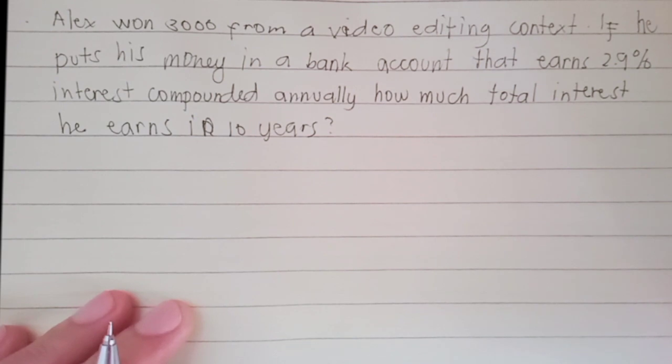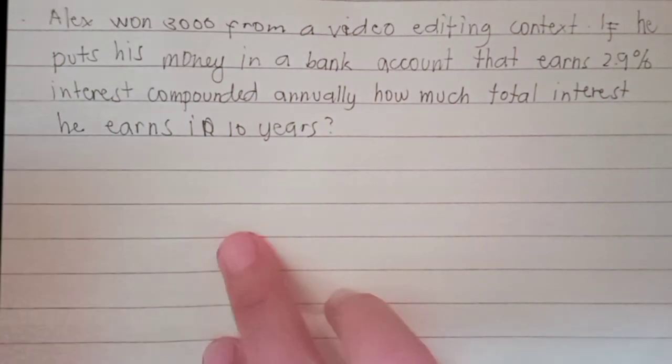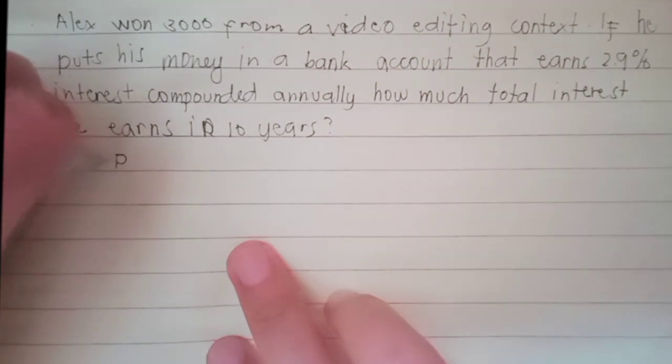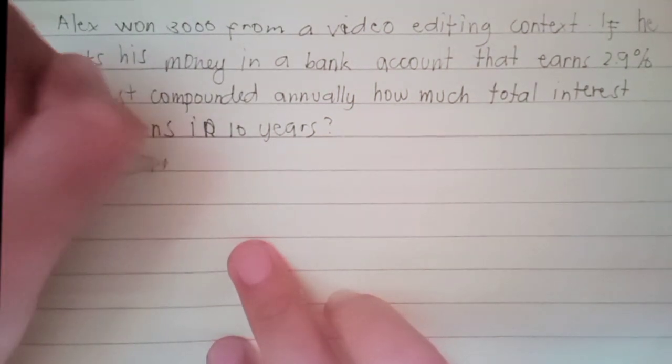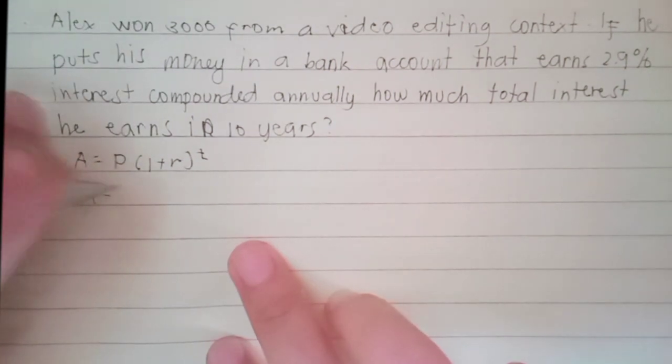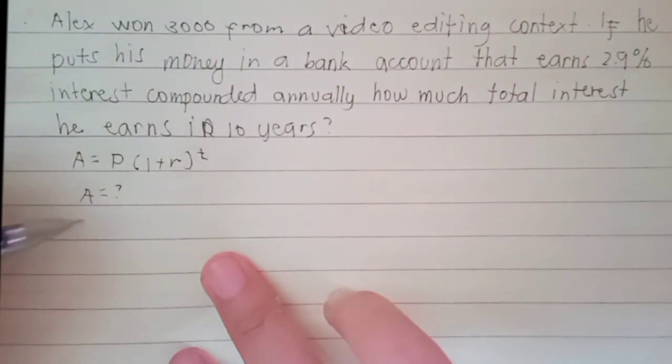Alex won 3,000 from a video editing contest. If he puts his money in a bank account that earns 2.9% interest compounded annually, how much total interest does he earn in 10 years? So the formula is E equals P times (1 plus rate) to the exponent of T, or the time. So E is the one asked.